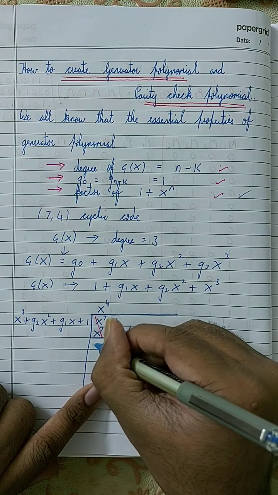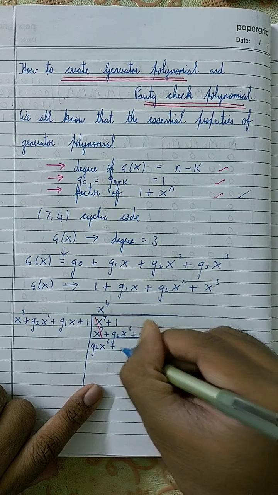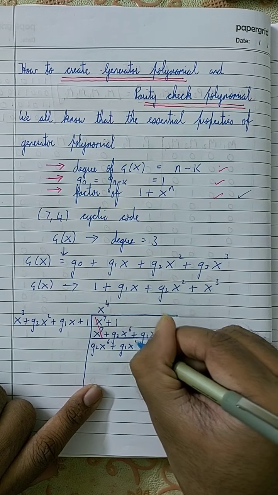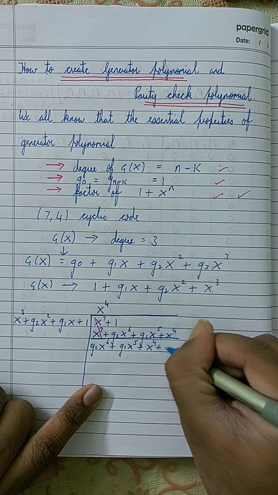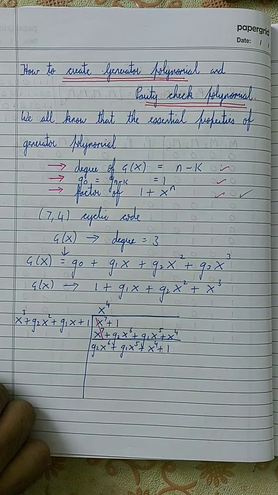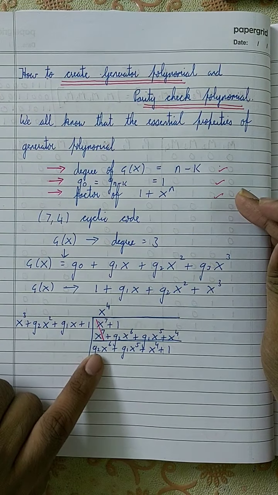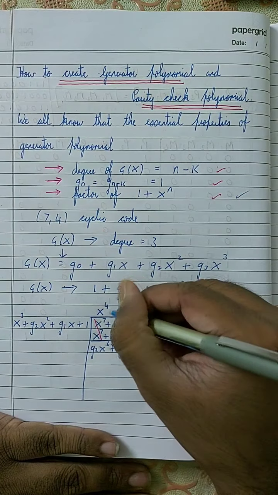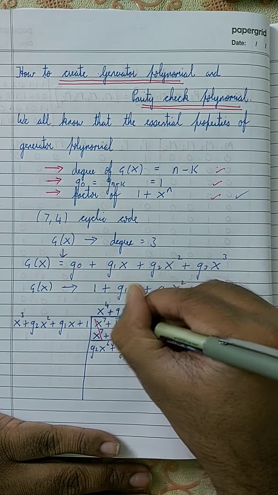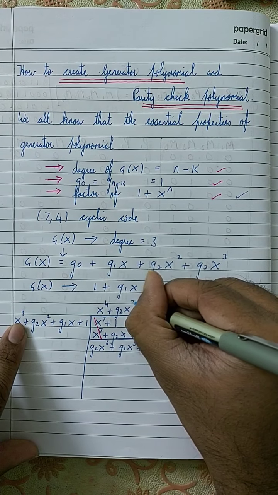I will get the remainder g2 x raised to 6 plus g1 x raised to 5 plus x raised to 4 plus 1. This is what I got. Okay, so now I need to multiply one term with this so that I will get g2 x raised to 6, so that those two will be cancelling each other. So in that case I will multiply this with g2 x raised to 3, right?